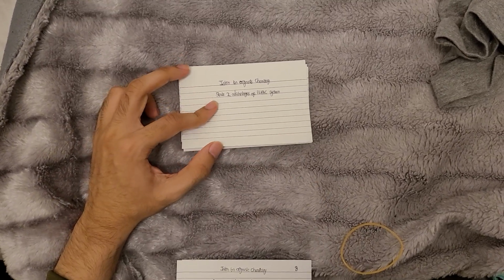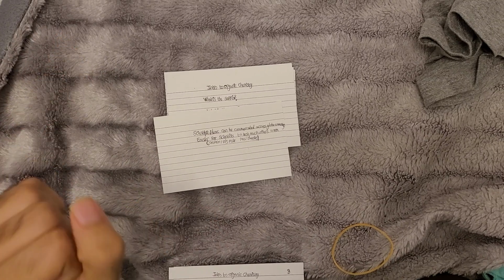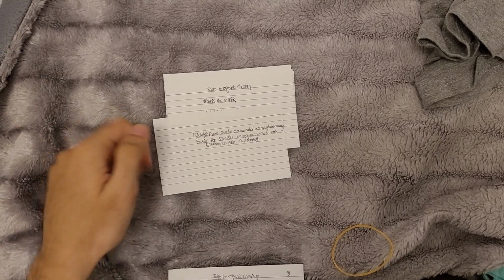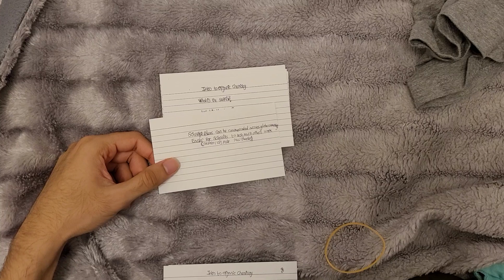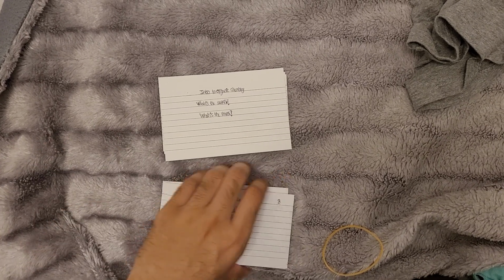State 2 advantages of the IUPAC system. Scientific ideas can be communicated across the globe effectively, and it's also easier for scientists to test each other's work, and therefore confirm or dispute new theories. What is a suffix?